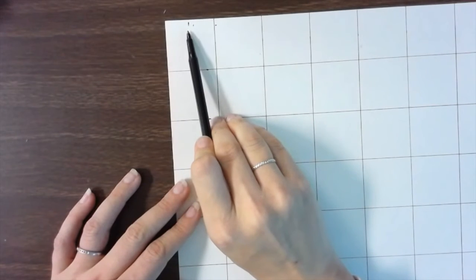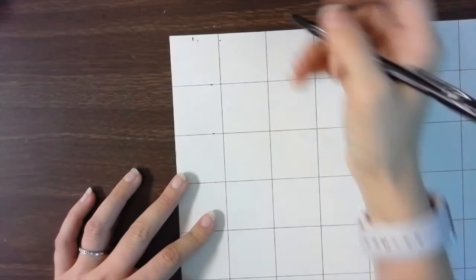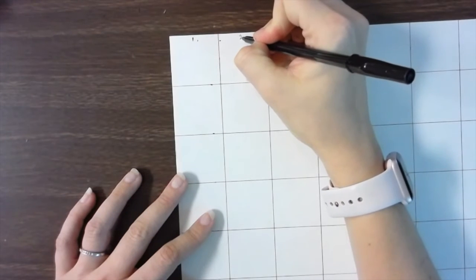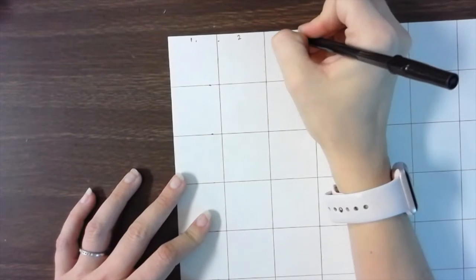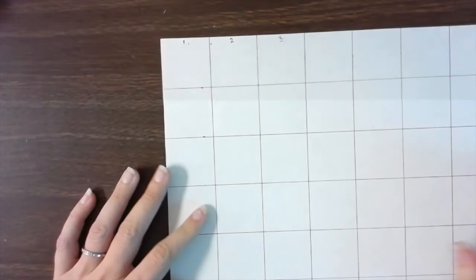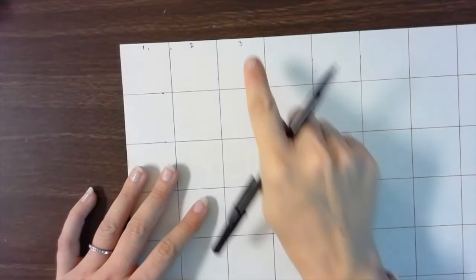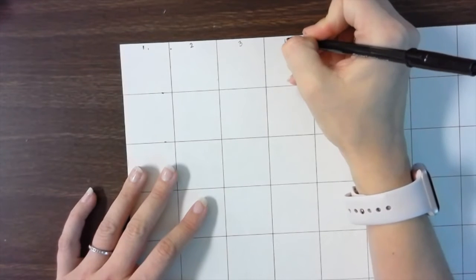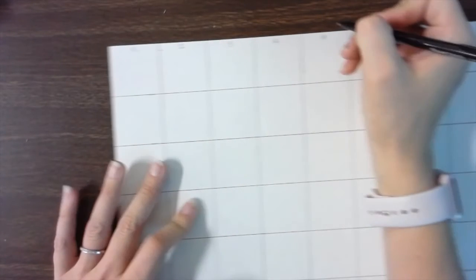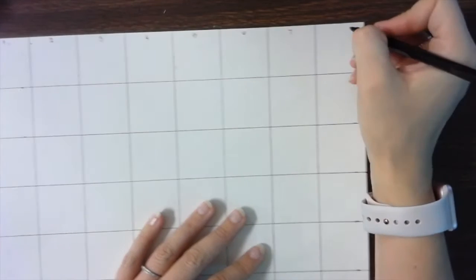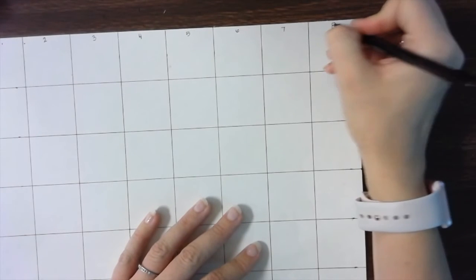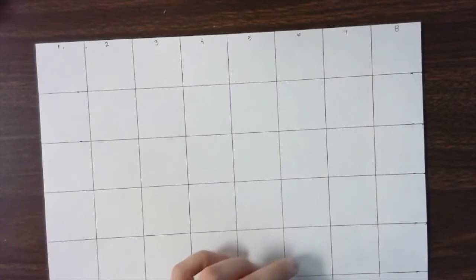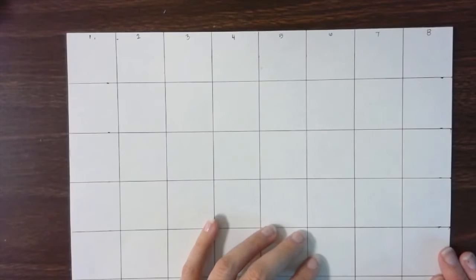Okay, you're going to put your 1 and then 2, 3. Okay, you guys see how it's right in the middle? That's how it needs to be. Okay, and so you guys should have 8 boxes that go across the top.